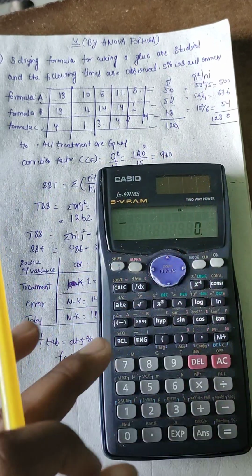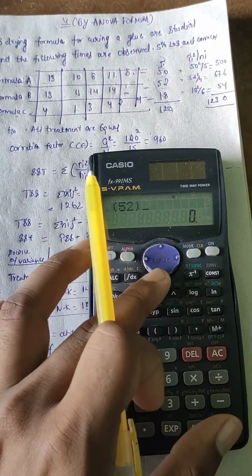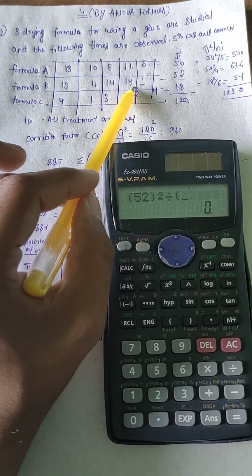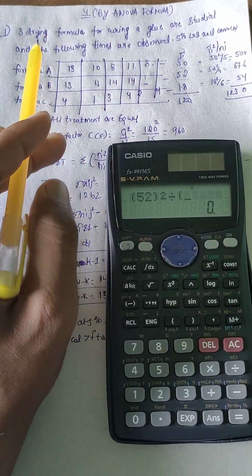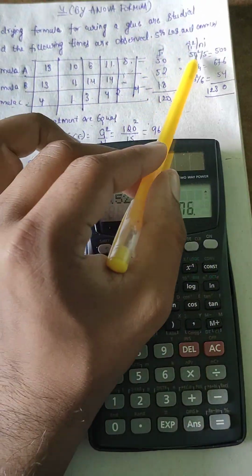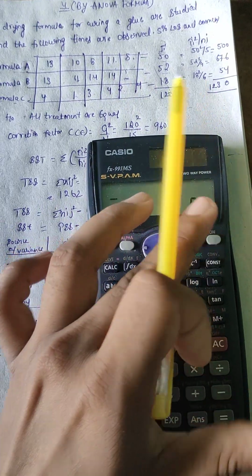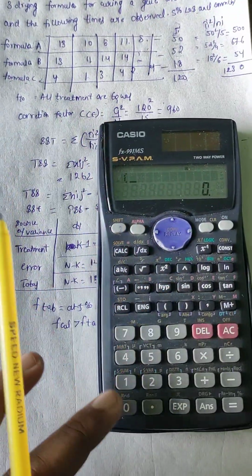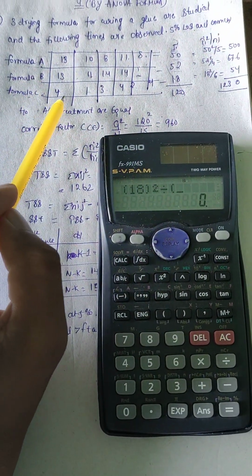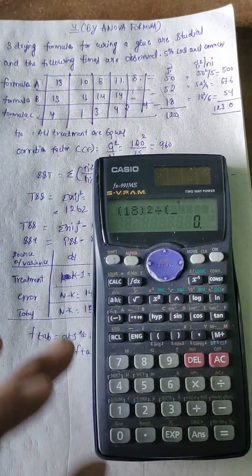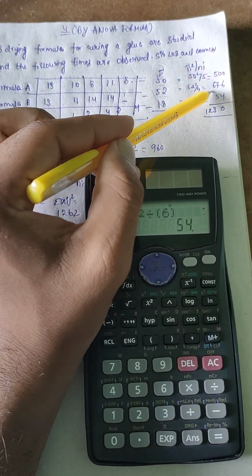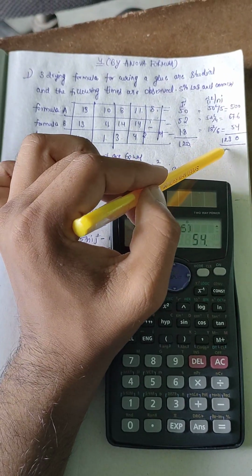In the second case, 52 square divided by N, the total number of frequencies 1, 2, 3, 4. Here the fifth one is not given in the tabular form, so we use 4. So we get 676. In the third one, 18 square divided by N, given 1, 2, 3, 4, 5, 6, so divided by 6, we get 54. So adding these Ti square by Ni values, we get 1230.